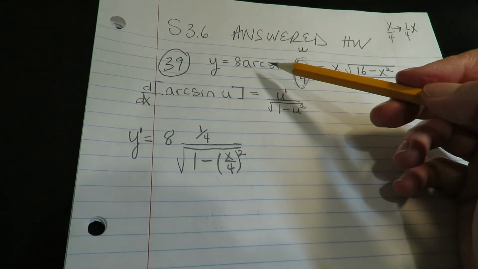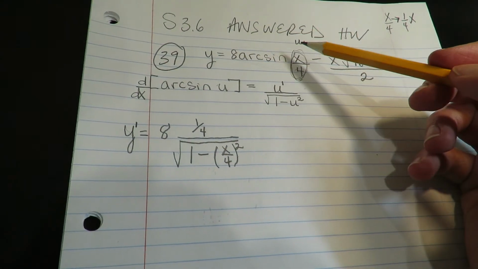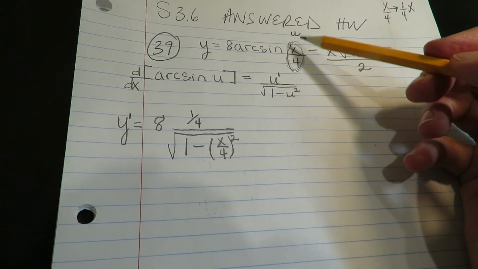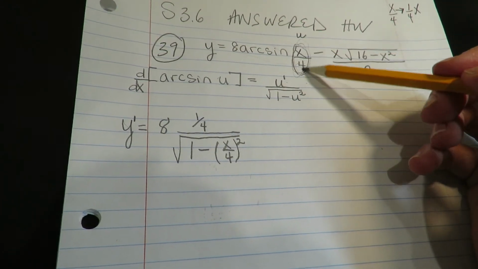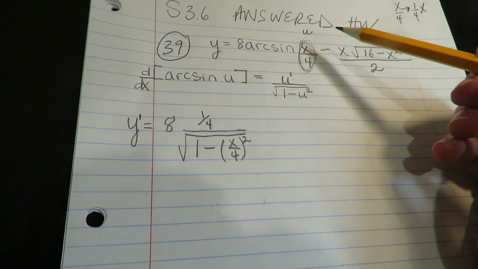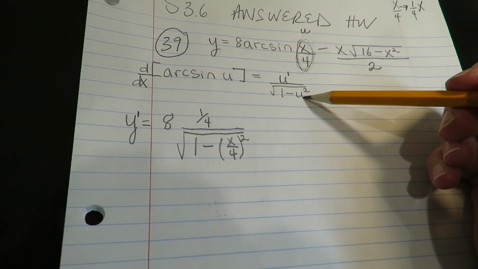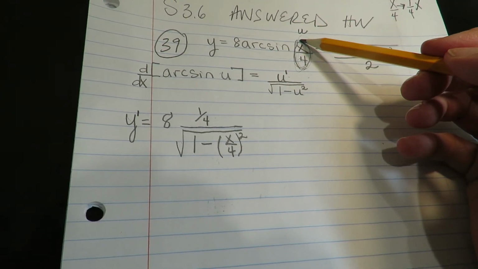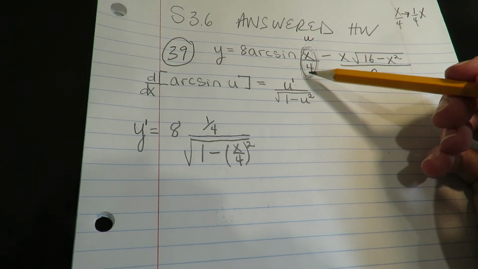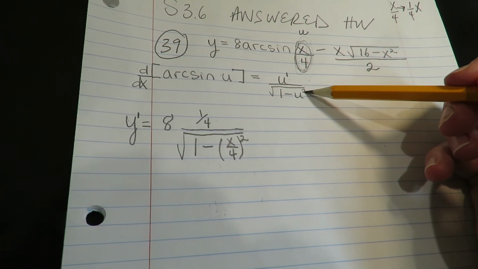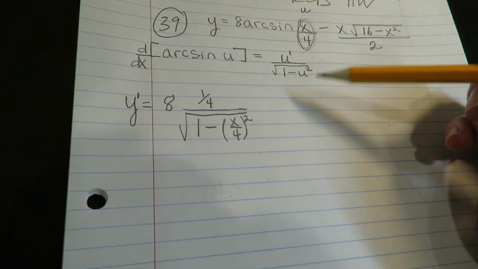Okay, so again, multiply by the 8. The x over 4 is the u. The derivative of u is 1/4. And then we have to do 1 minus the u squared. So 1 minus the x over 4 squared, square rooted.